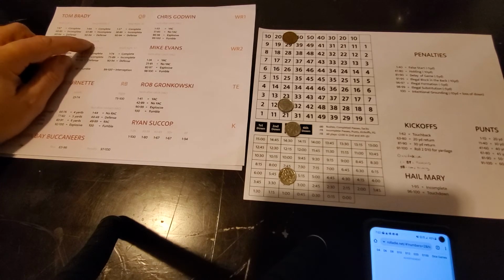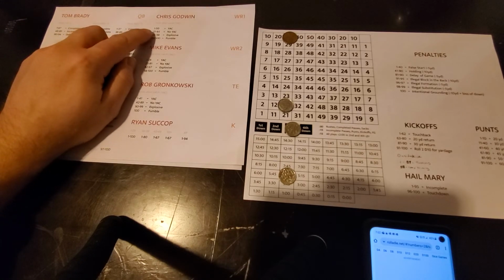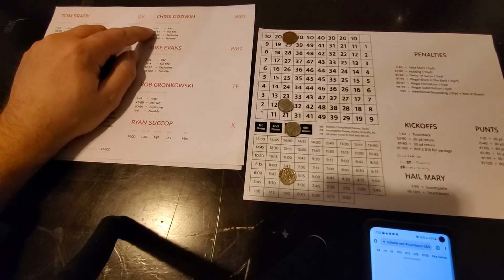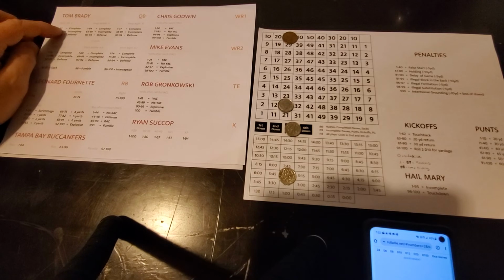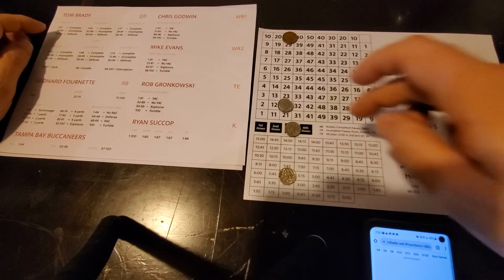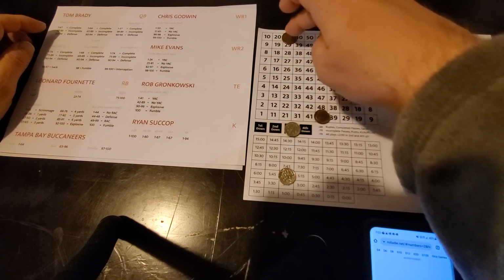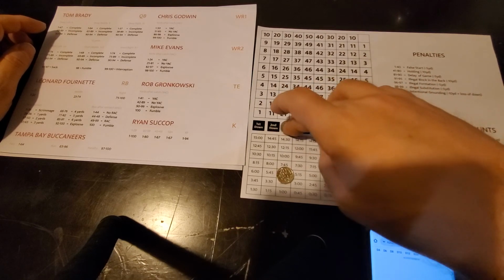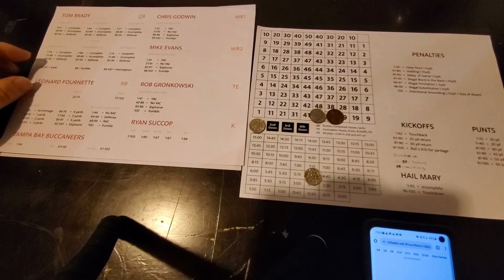So 15 plus 9 is 24. And then deep left is Godwin, so that's going to be yards after catch, 5 yards after catch. So 15 plus 9 is 24, plus 5 is 29 yards. So a huge gain, 10, 20, 30. So a big gainer there. Brings up first down, and they're inside of Kansas City territory now.